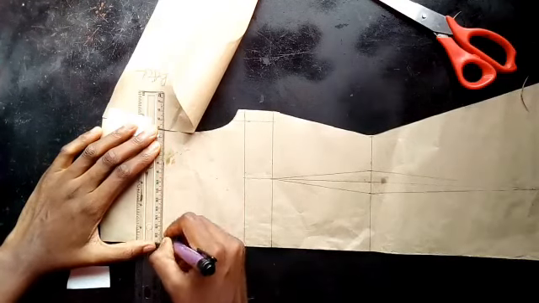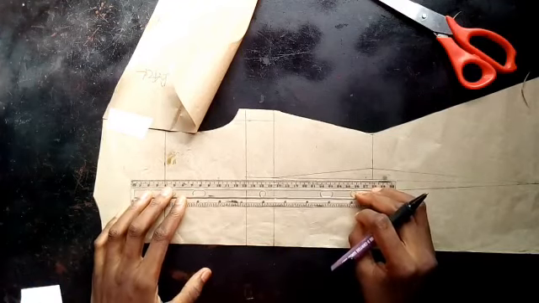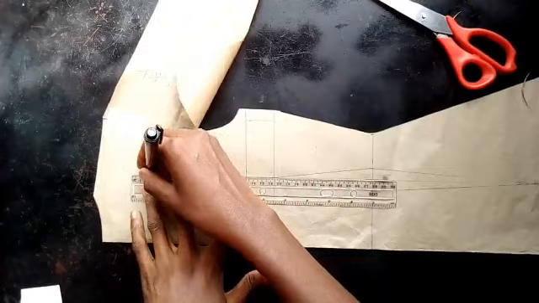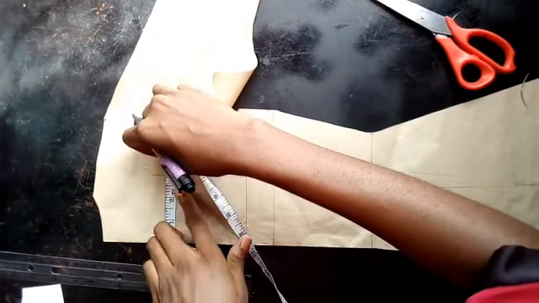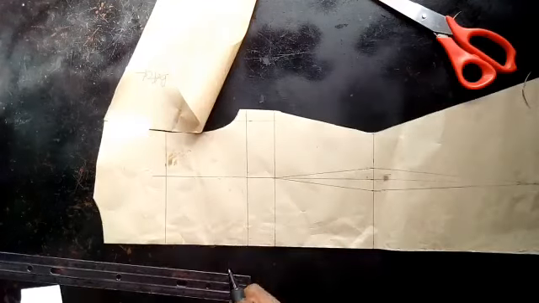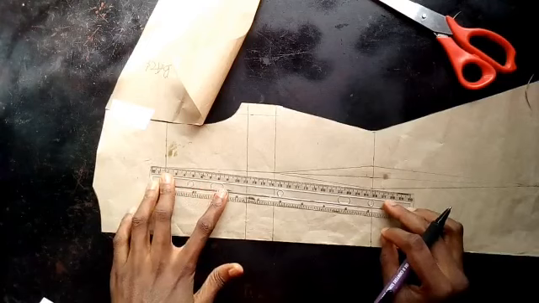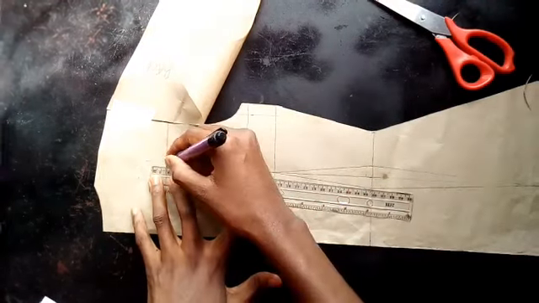And then from your bust apart measurement, extend it to that 3-inch line. Or you can actually mark your bust apart measurement from that line and connect it to the bust apart line like so. So I'm going to be taking my dart from that very point up onto my waistline like so.